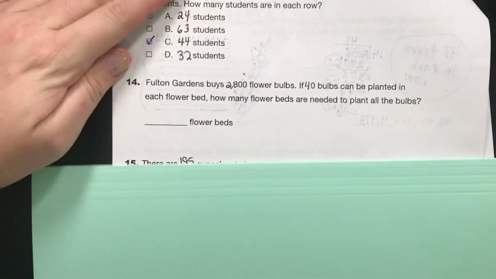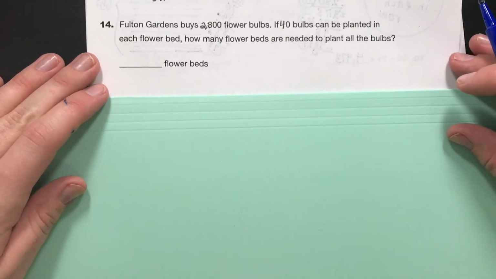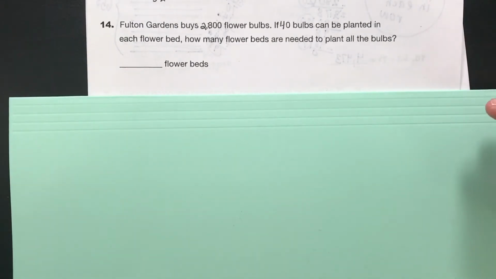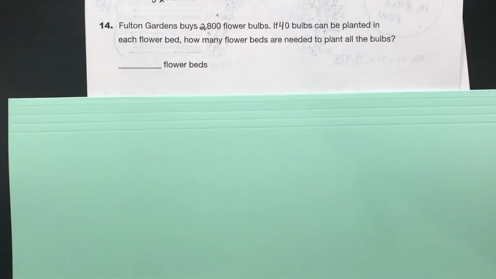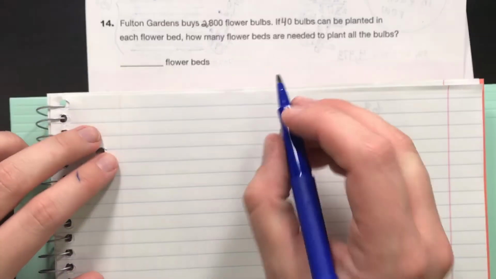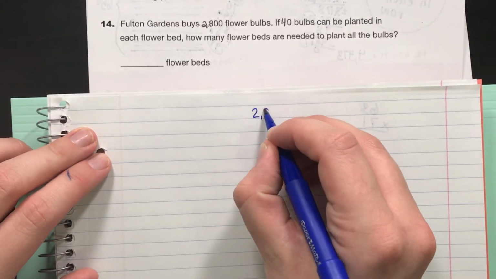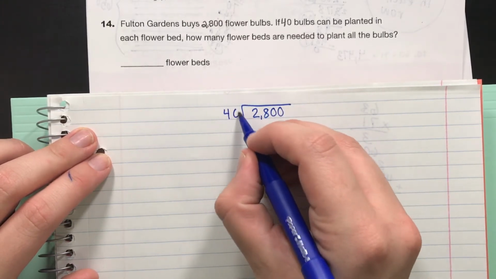Okay. Number 14, another word problem. Fulton Gardens buys 2,800 flower bulbs. If 40 bulbs can be planted in each flower bed, how many flower beds are needed to plant all the bulbs? So this is another division problem. I'm going to get my scrap paper and set up my division problem. So 2,800 divided by 40.